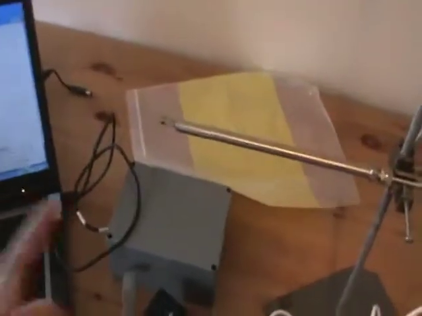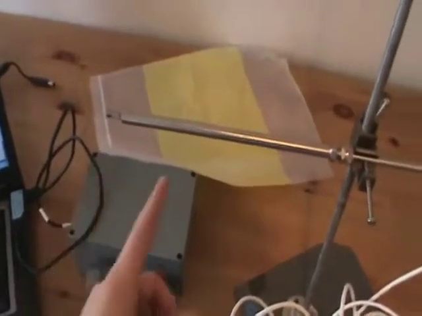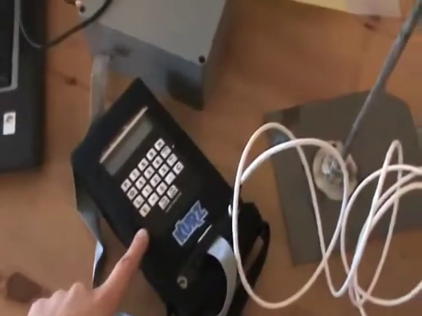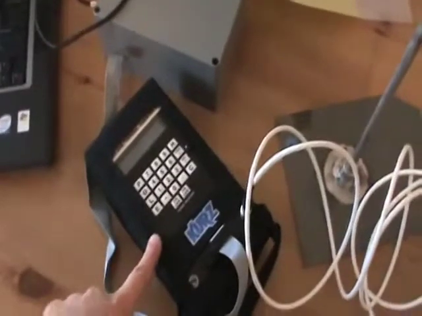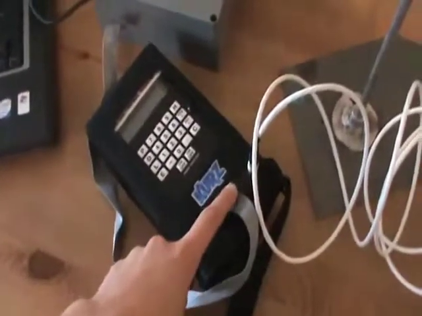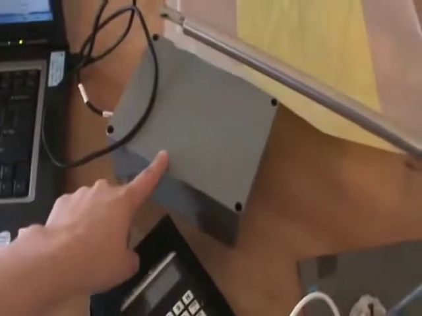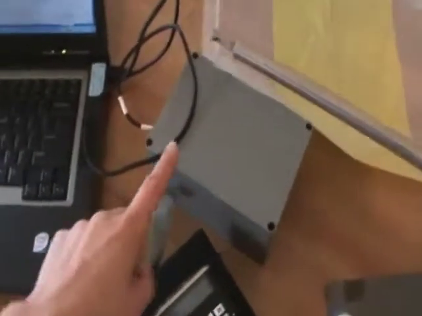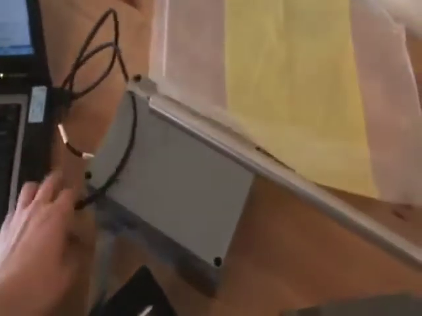So when wind blows on the probe right here, the signal travels down this cord into the anemometer. The anemometer outputs a current, which translates directly to a velocity. The computer can't read the current, so the anemometer outputs through this wire into this box, which converts the current into a voltage, which the computer can read. Then through this black wire right here, it goes into the computer and pops up on the screen.